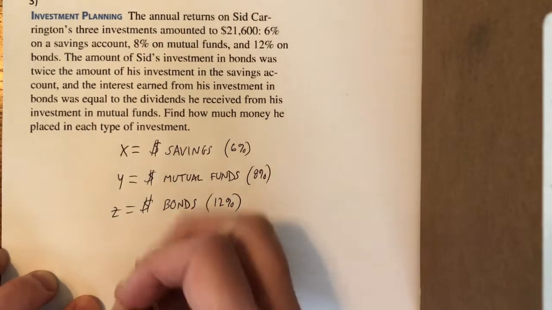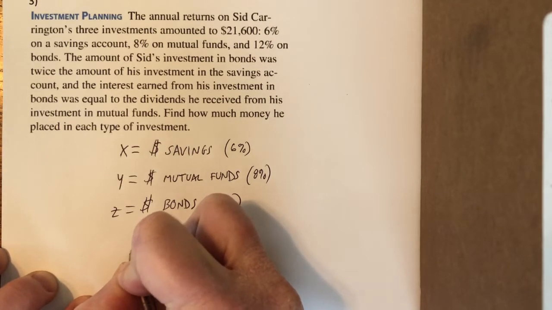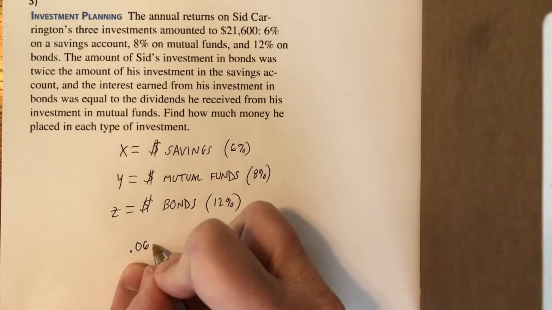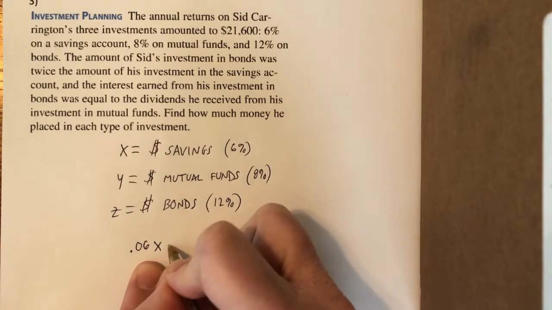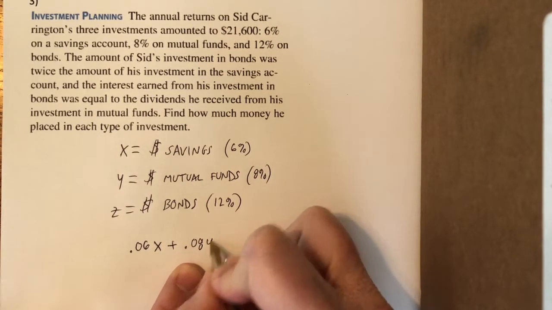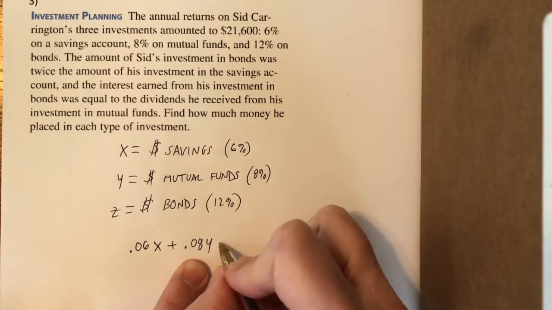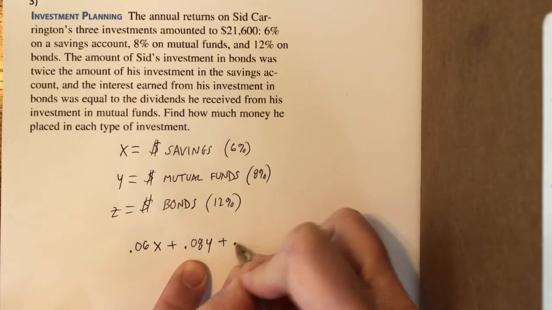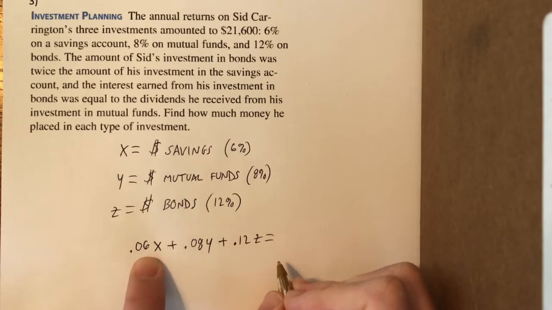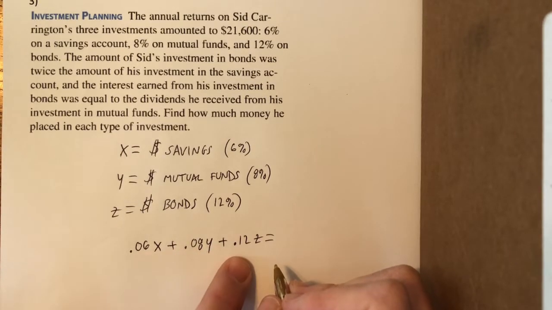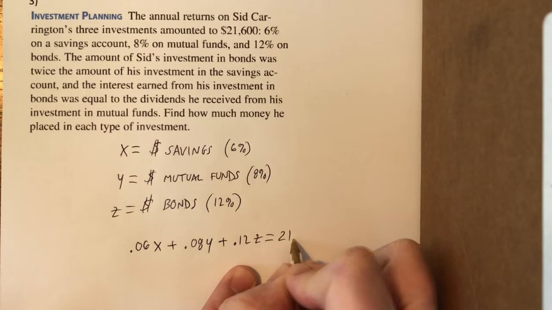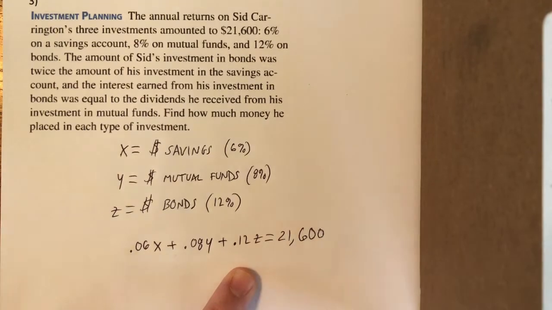So with that being said, we're going to do this 6% back on how much he's putting into savings, plus 8% return on how much he's investing in mutual funds, and finally 12% return on bonds. And we know the total returns he received on all 3 investments, $21,600. So that's our first equation.